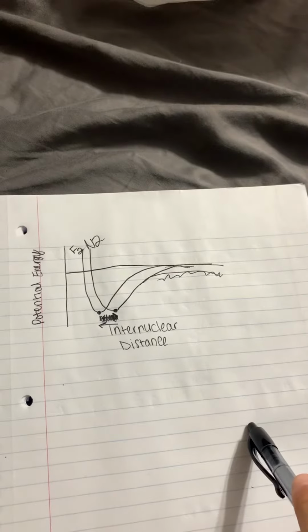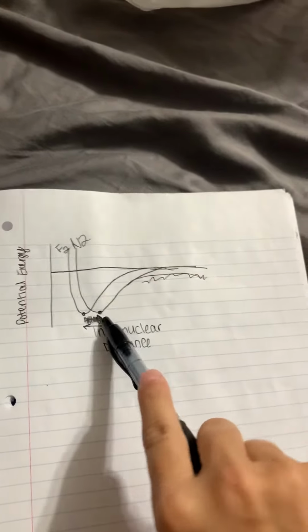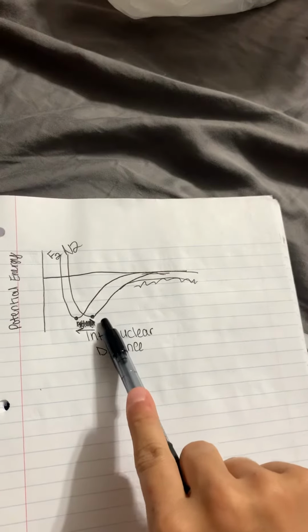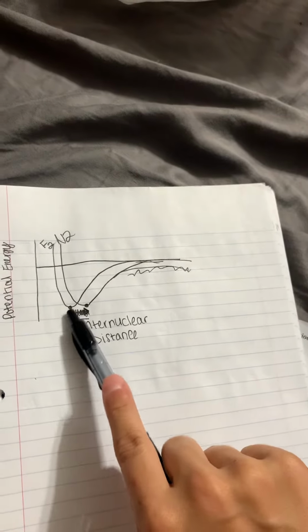And then for the potential energy of fluorine atoms, you're just gonna take the nitrogen curve and shift it to the left because this atom is going to be smaller than nitrogen.